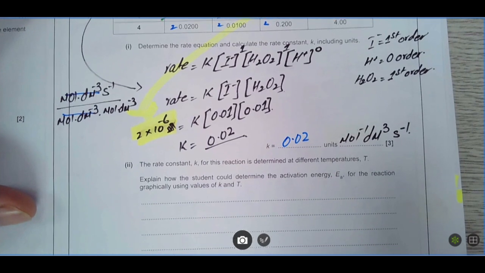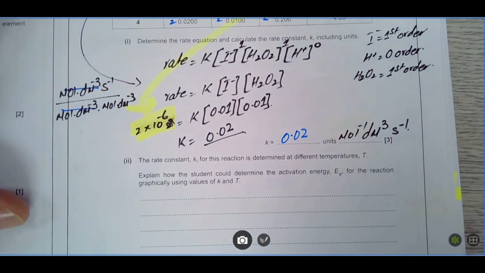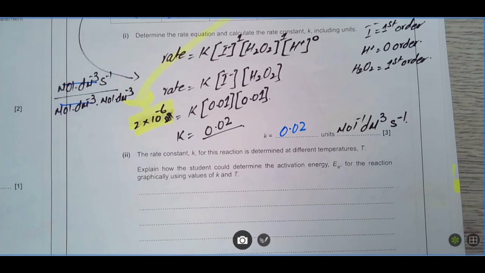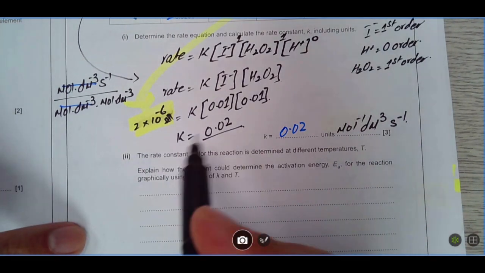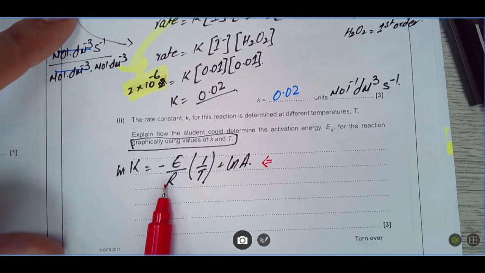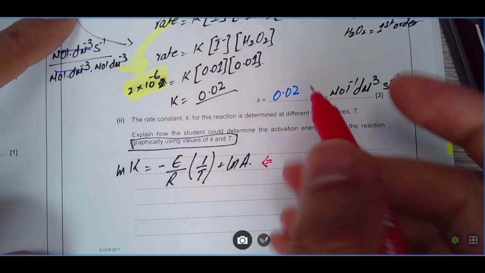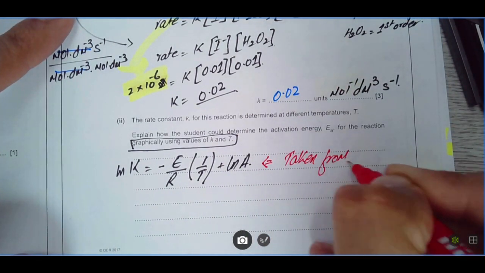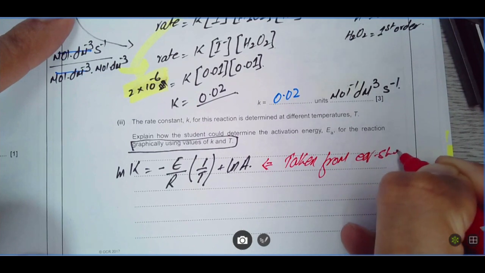Now the next question says the rate constant K for this reaction is determined at different temperatures T. Explain how a student could determine the activation energy for the reaction graphically using the values of K and T. Just remember this is the equation which is given in the equation sheet, so this is taken from the equation sheet.